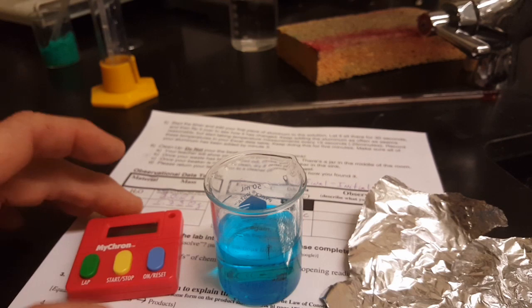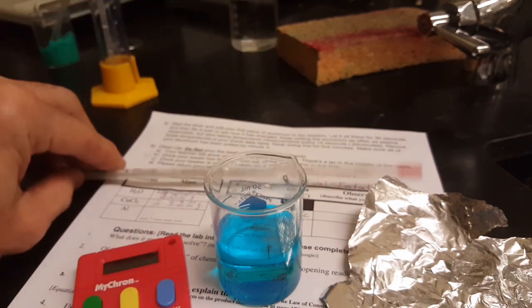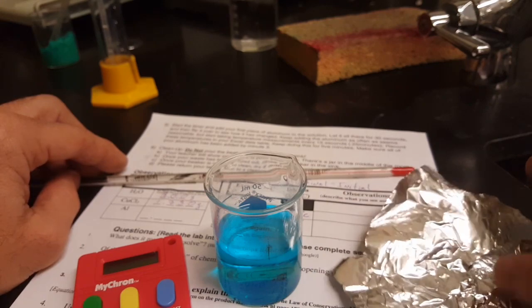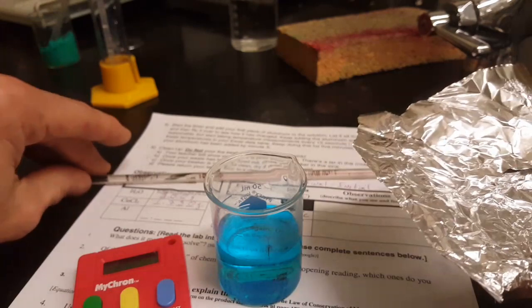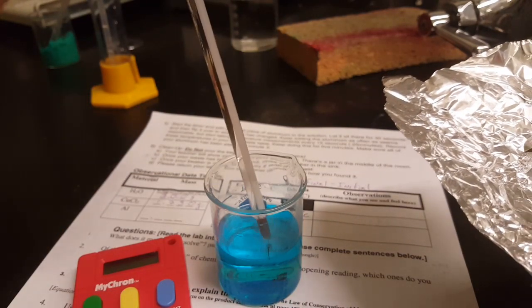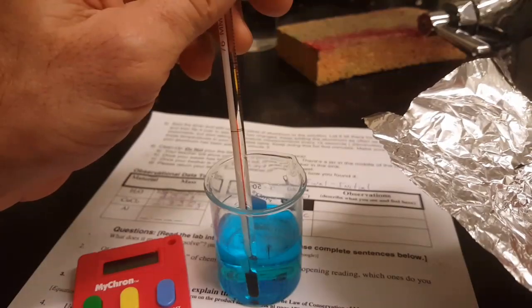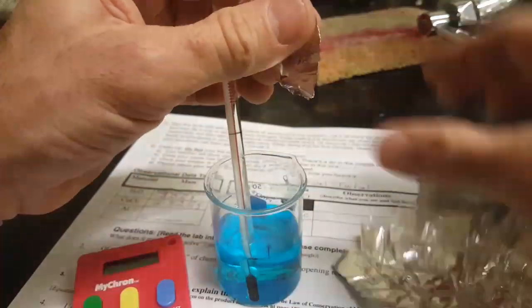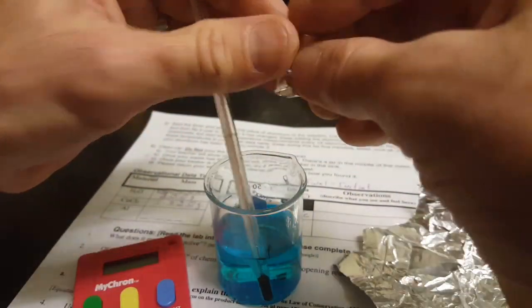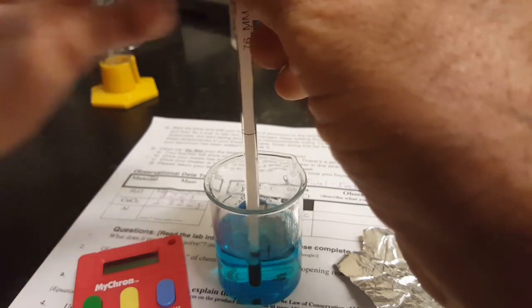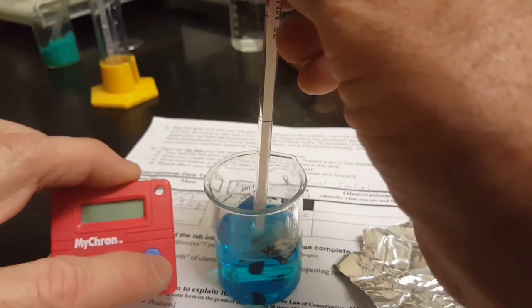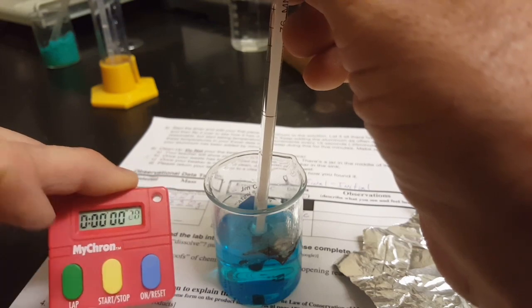This is the fun part. You've got your timer, you've got your thermometer ready, and you just roughly cut a piece of aluminum about 6 centimeters by 6 centimeters. And so one of your lab members is going to keep the thermometer in the solution of copper 2 chloride in water, while the other lab member starts out by just taking a small piece of aluminum and dropping it in and observing what happens. And at this point, you start measuring temperature change and keeping time.